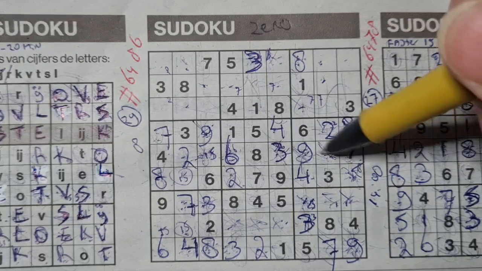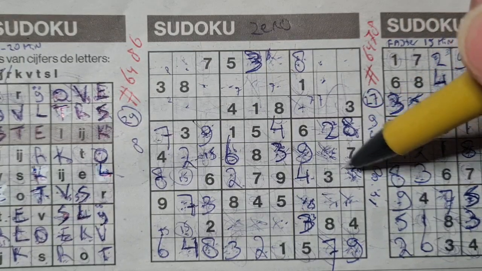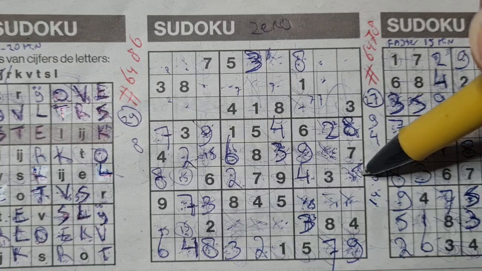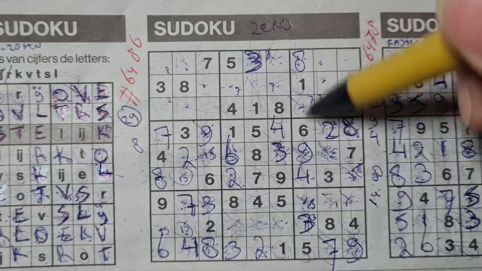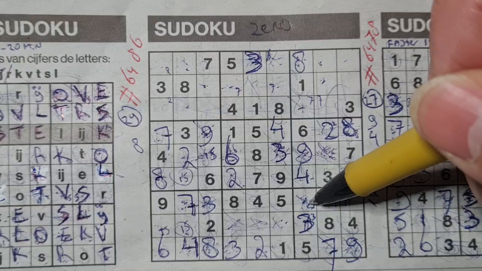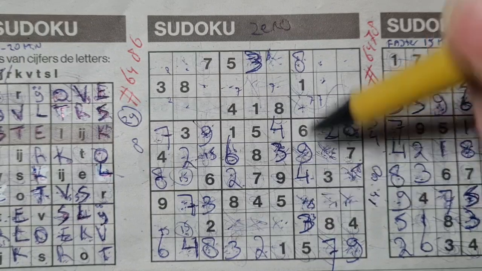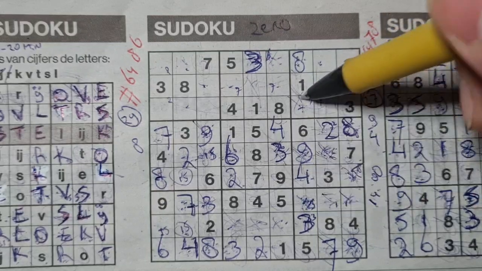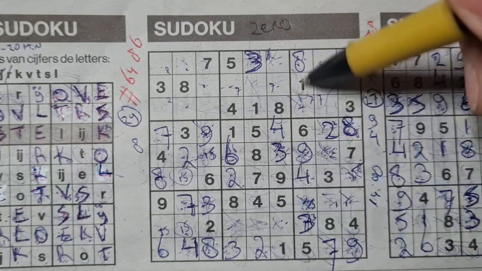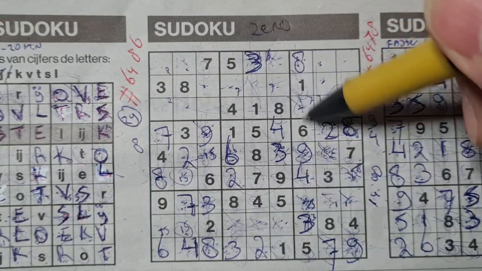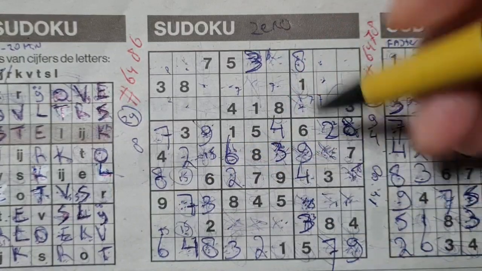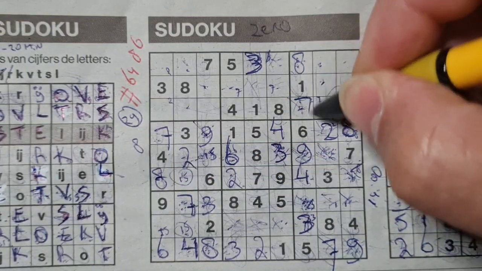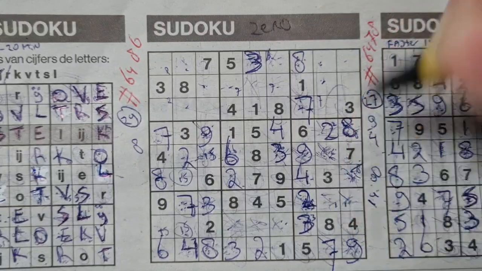2 missing numbers here, the 1 and the 5, I believe. 7 and 2 are missing here, in this column. 2 missing numbers, the 2 and the 7, 2 and the 7. We have a 7 in this one, no 7 there. 7 should be here, and the 2 goes in there.